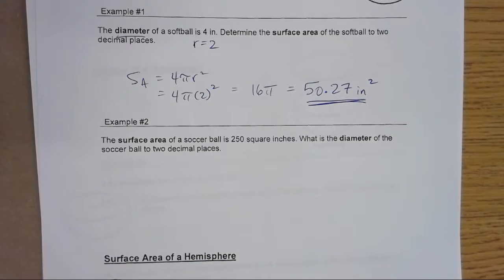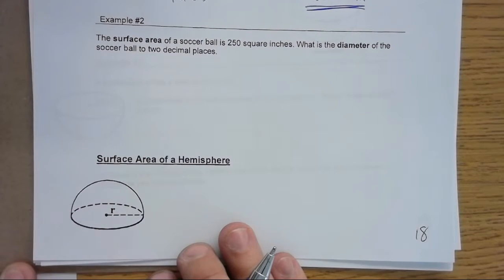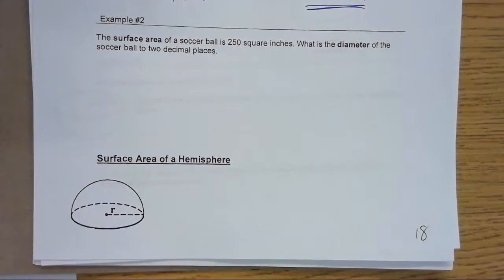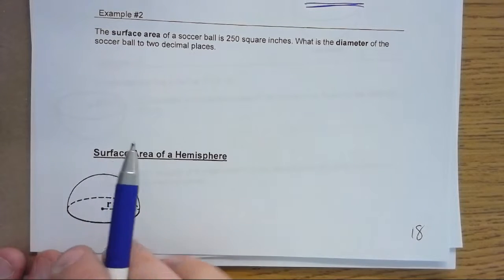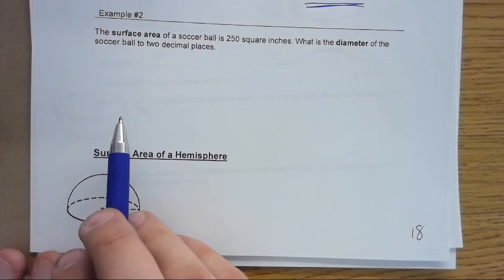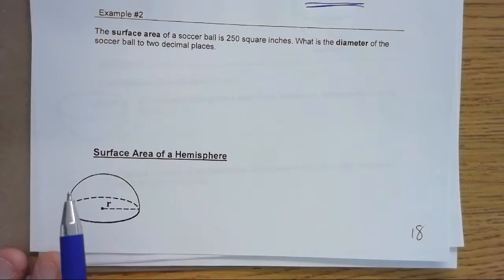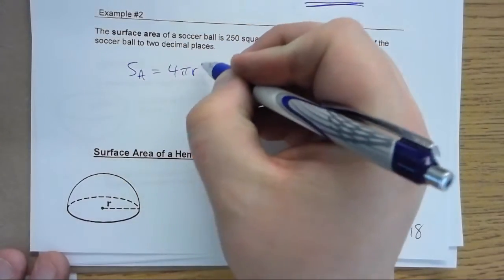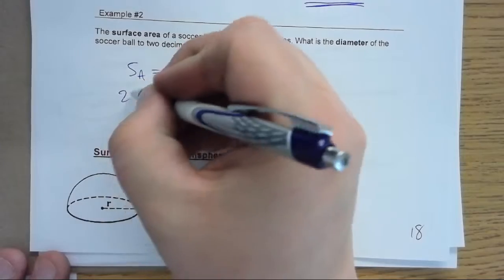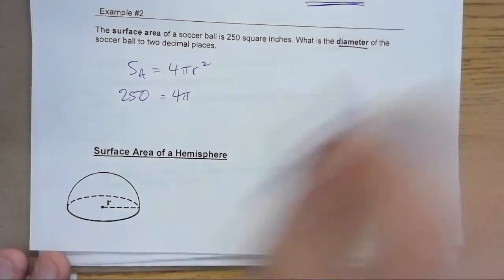Okay? Example number 2. Now this is definitely an approximation, but a soccer ball isn't really a sphere. A soccer ball is actually an Archimedean solid comprised of pentagons and hexagons. It's sort of a sphere, but it's not really. Let's assume it's close enough to a sphere that we can use this formula. So the surface area is 4 pi r squared, and they tell us that that's 250 square inches, and they tell us that we want to know the diameter of the soccer ball.